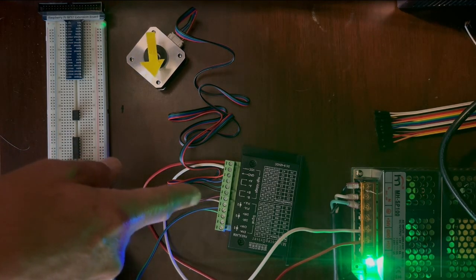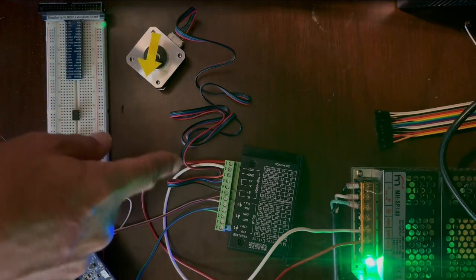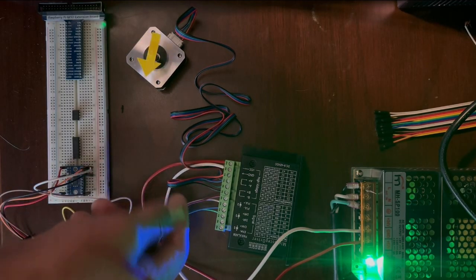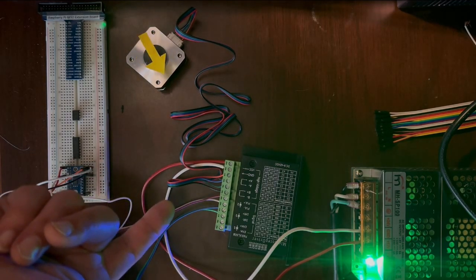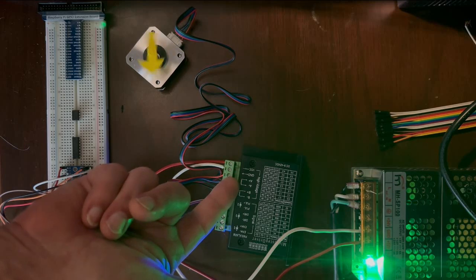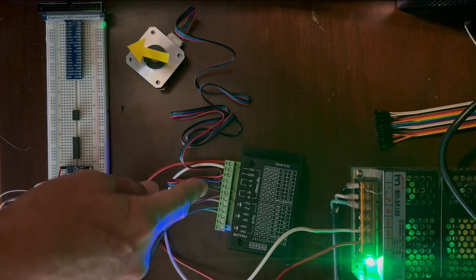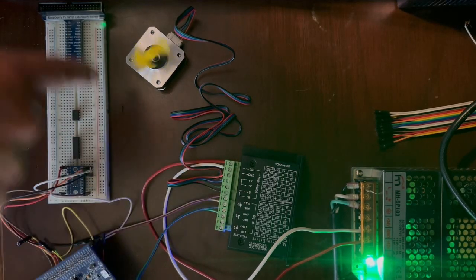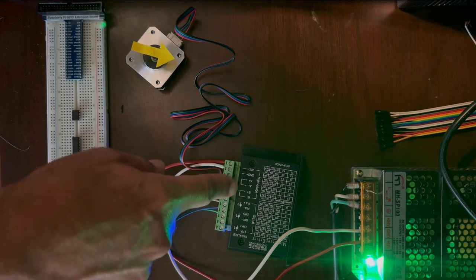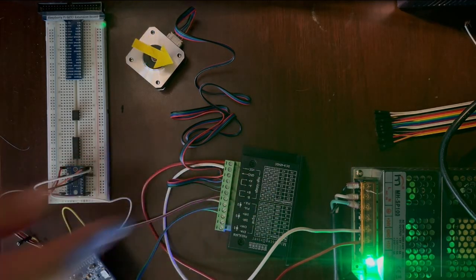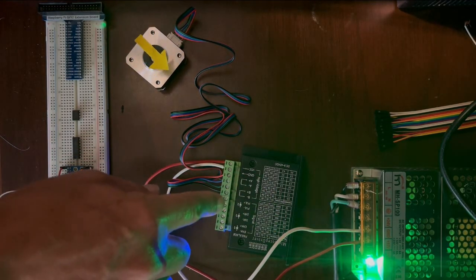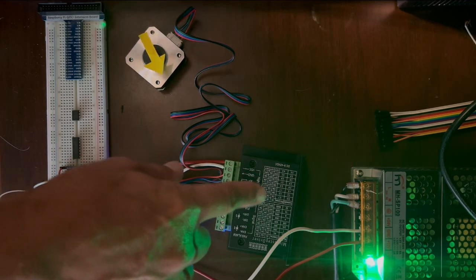So the driver is also connected to the stepper motor. There are 4 connections to the stepper motor. It's basically your A and your B phases. So you're basically just driving current through coils in the stepper motor, and that's pretty much what the driver is actually doing. It's translating these pulses to some sort of a micro step.